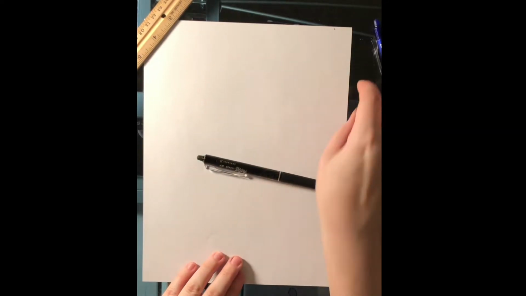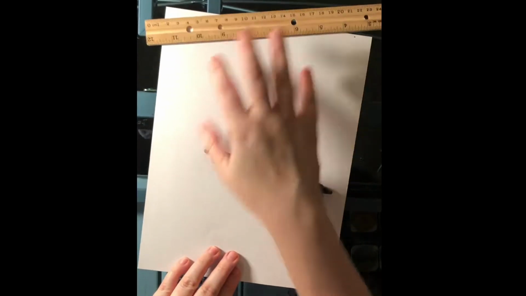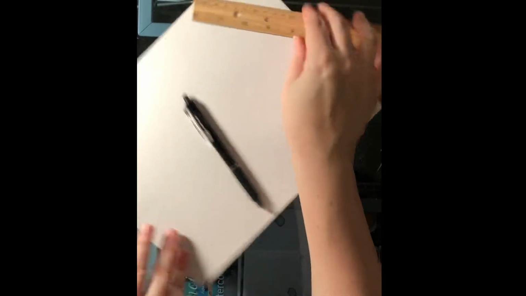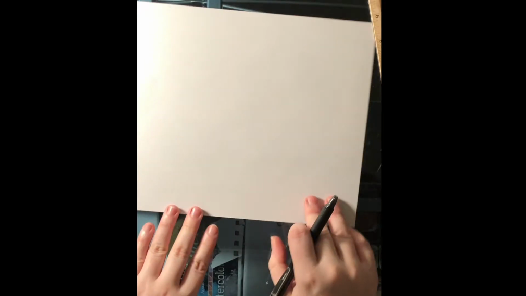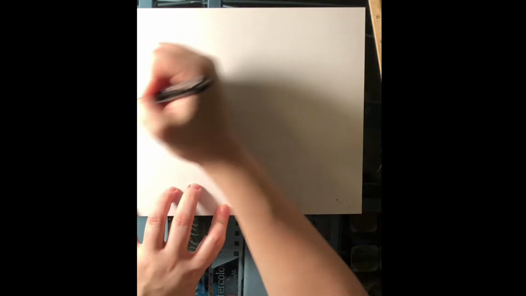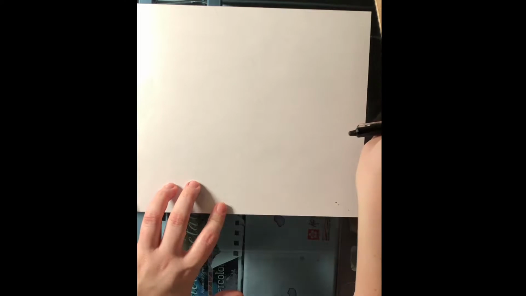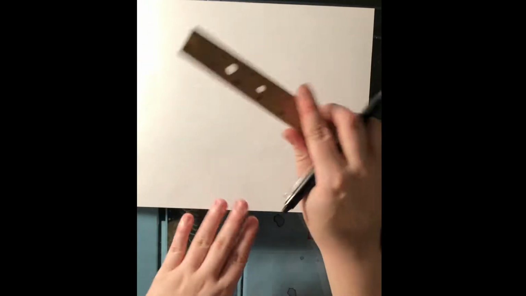Okay, so I'm going to be showing you how to create a city in 1-point perspective. So let's get started. You're going to need your pencil, your ruler, and a piece of paper. Now, you can decide whether you want your paper to be horizontal or vertical. I like to do cities in horizontal, just because you have more room, long ways.